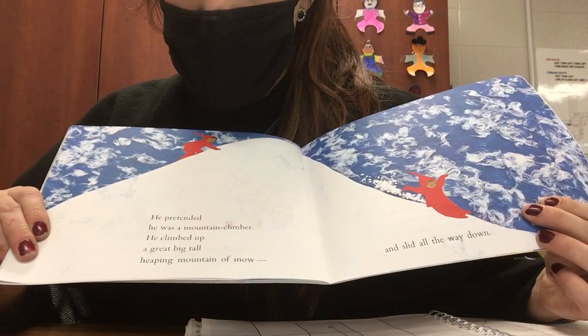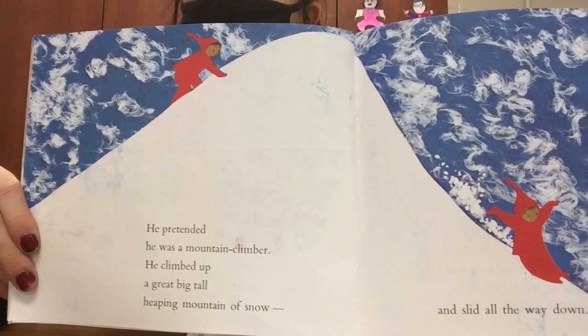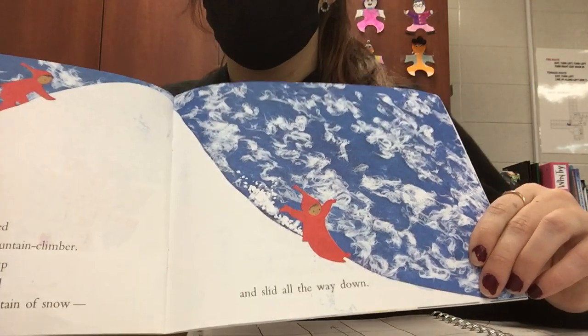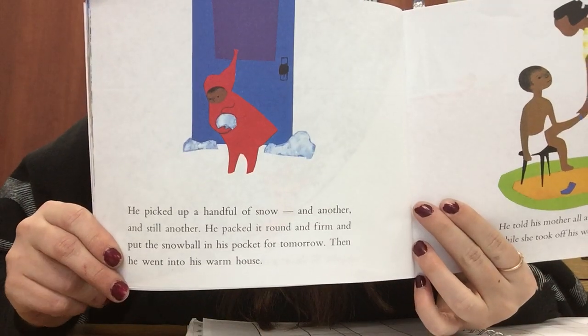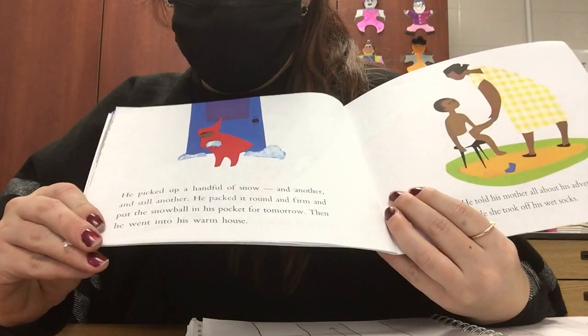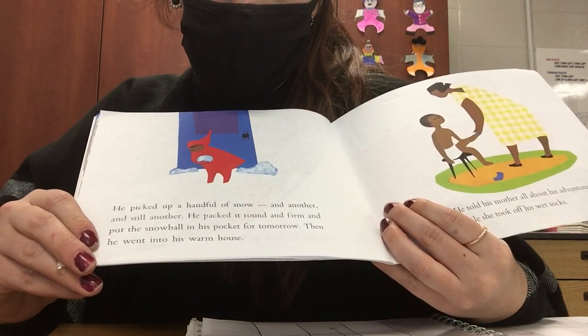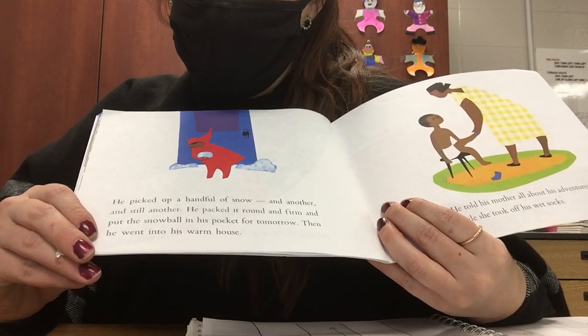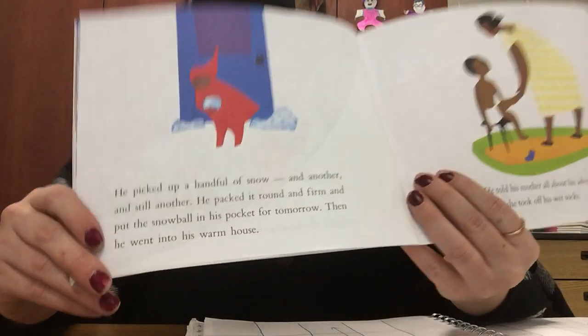He climbed up a great big tall heaping mountain of snow. Is that what you predicted? Look at the picture. You can see him climbing up, up, up, and sliding down, down, down, and slid all the way down. He picked up a handful of snow, and another, and still another. He picked it round and firm, and put the snowball in his pocket for tomorrow. Then he went into his warm house.